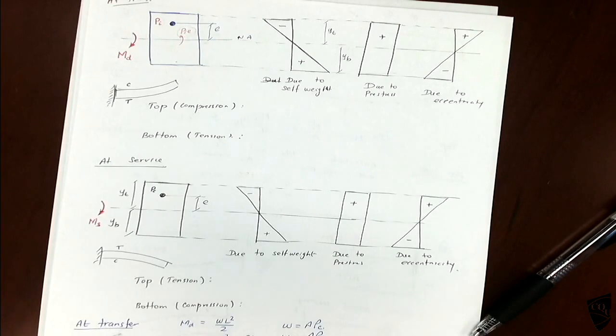For every question, we need to calculate the two kinds of state, at transfer and at service. Transfer and service. Okay, so that is about the tutorial.